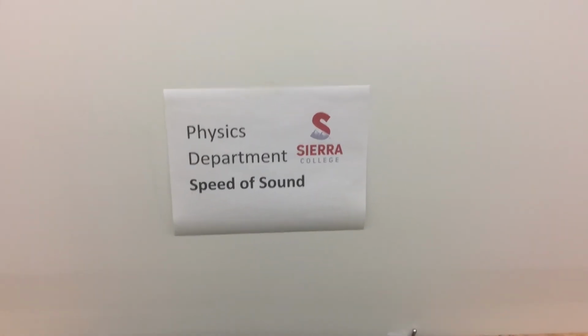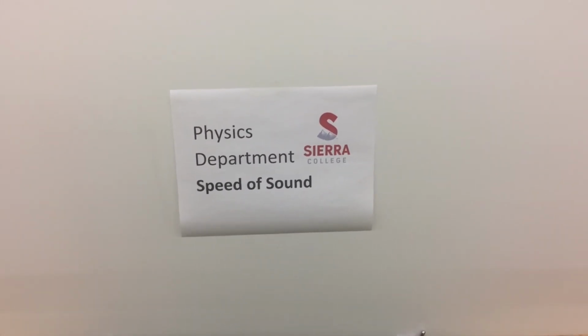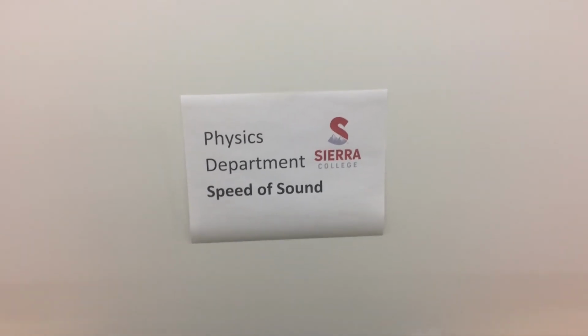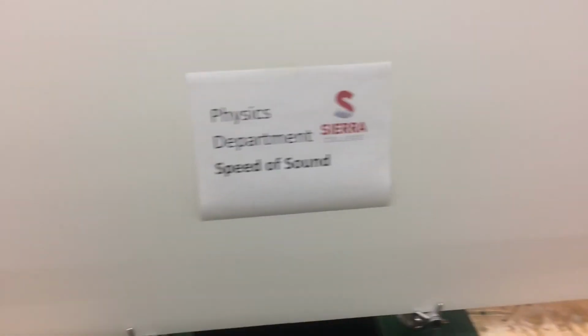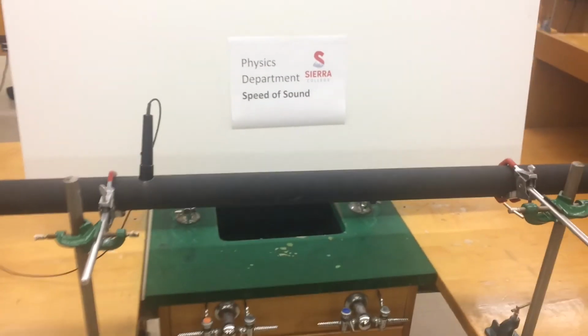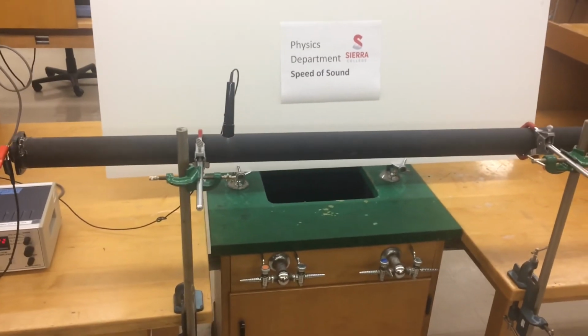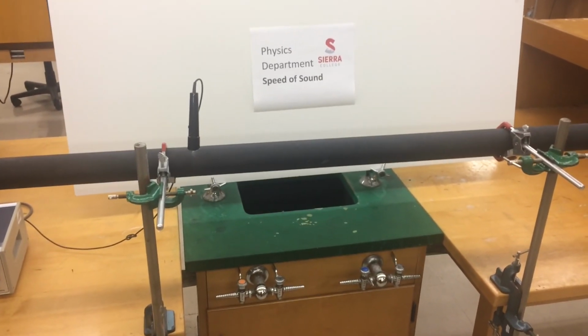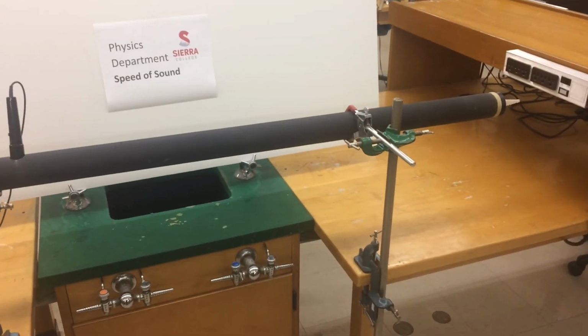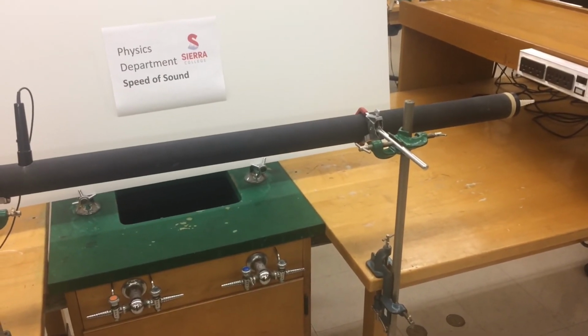Hi everyone, and welcome back to the Sierra College Physics Department Speed of Sound Lab. Now we're going to be determining the speed of sound in air and in helium. So the apparatus before you is a closed tube with a speaker at one end, a microphone, and a cork at the end.